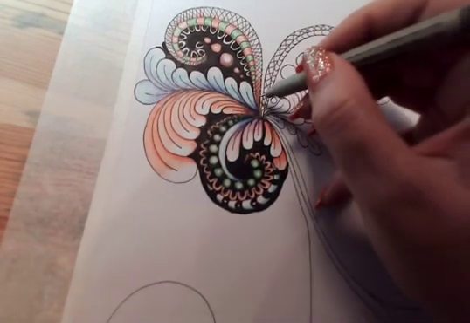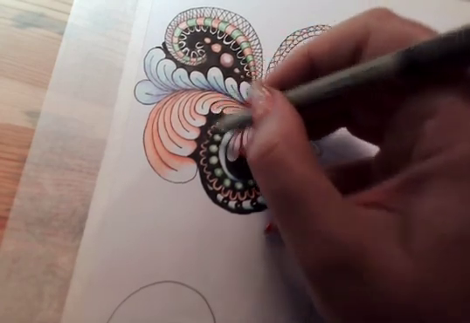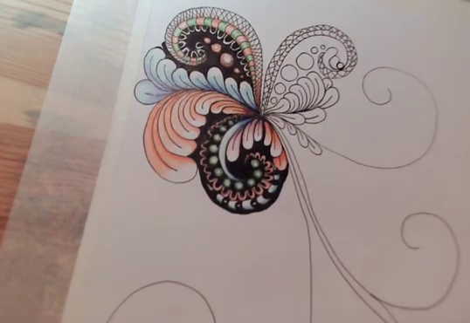So there we go. This is the start of a very flamboyant and very theatrical, explosive doodle for this evening. And I hope you have lots of fun finishing that one off.